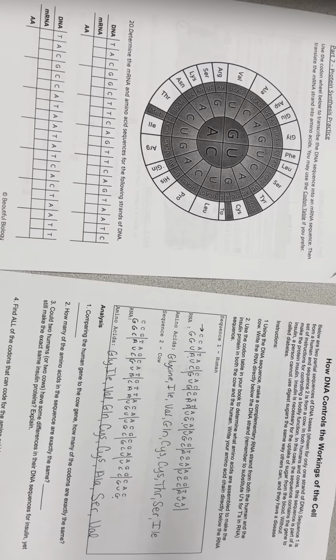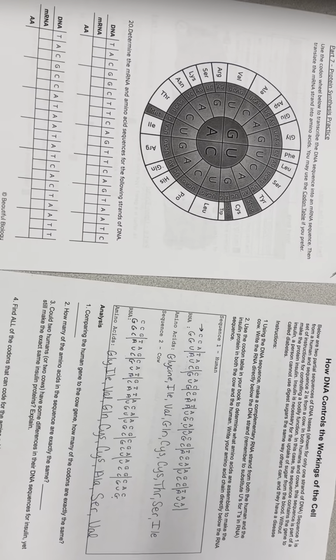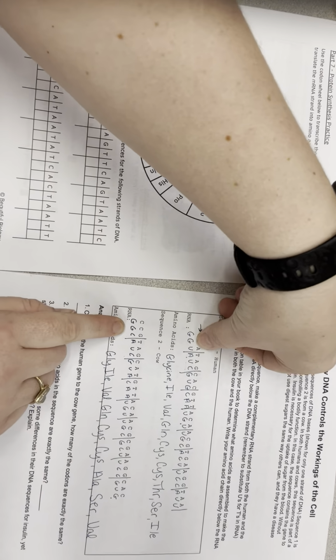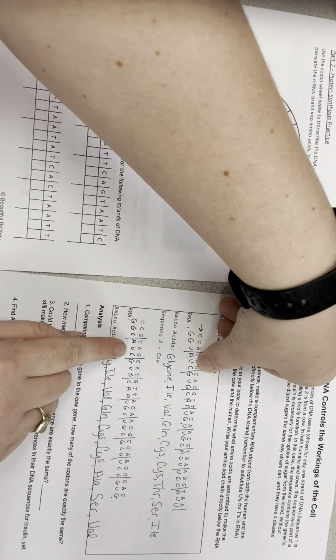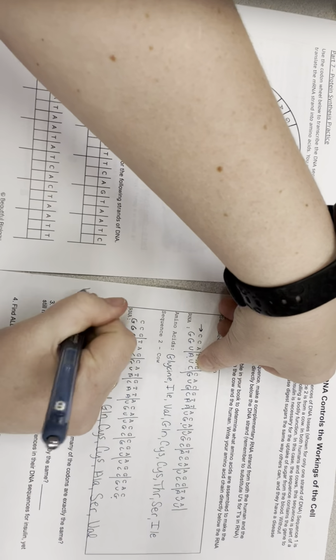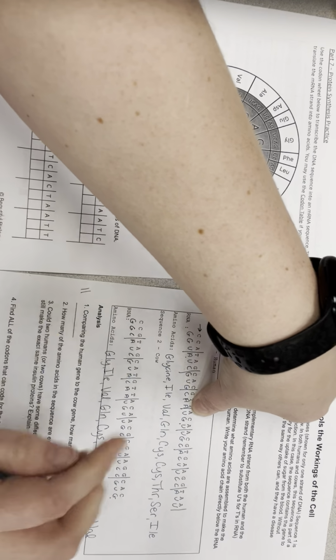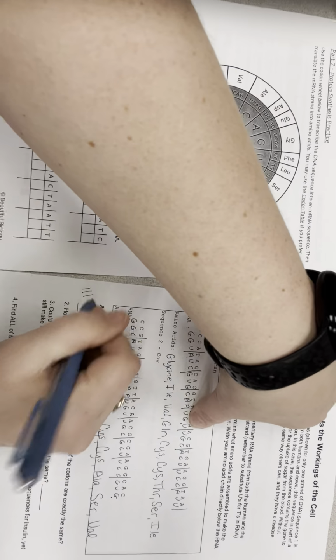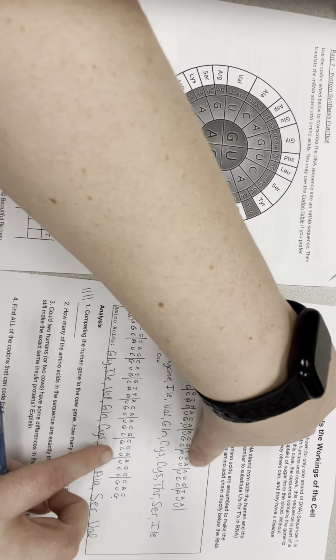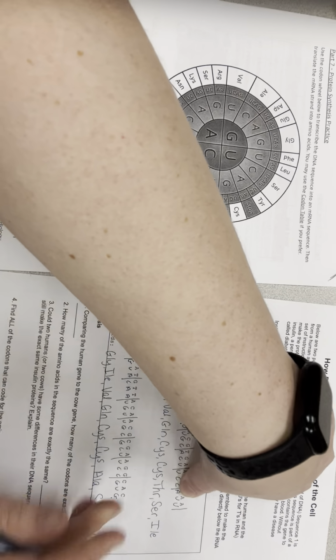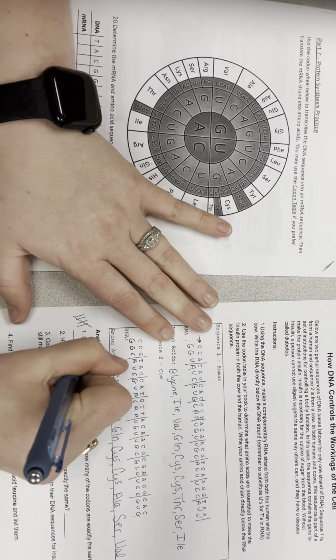So now we're comparing the human gene to the cow gene. How many of the codons are exactly the same? So we have GGC, nope, not the same. AUC is the same, so that's 1. GUA, not the same. CAA, that's the same, 2. UGU, same. UGC, same. ACU and GCU, not the same. UCC, same. AUU, GUG, not the same. So we have 5 that are the same.